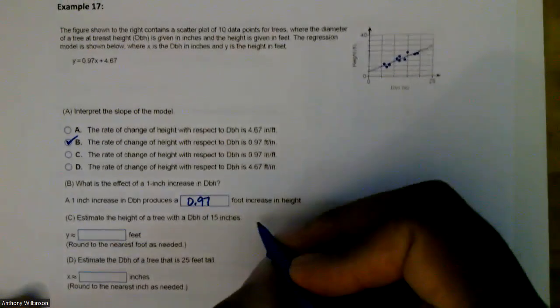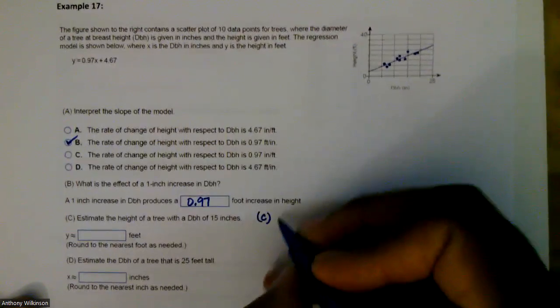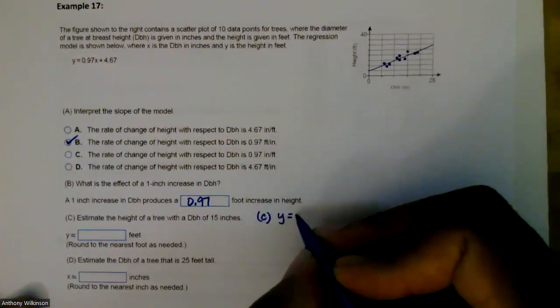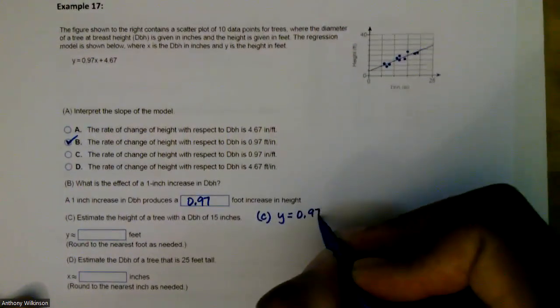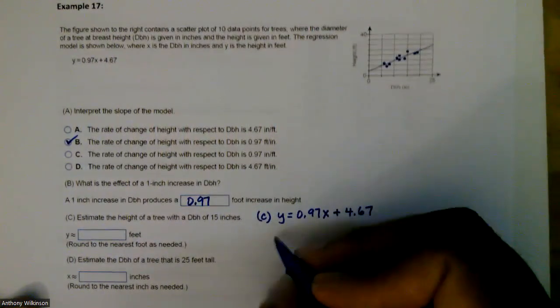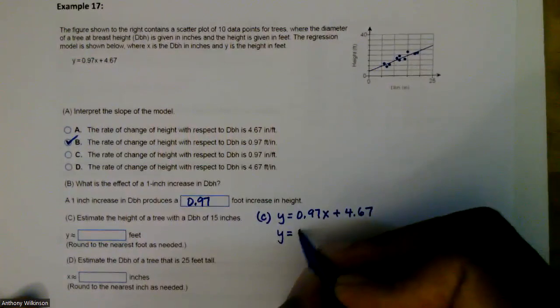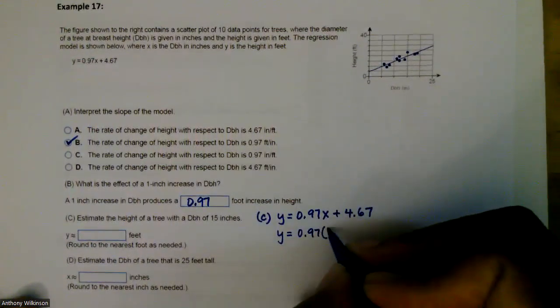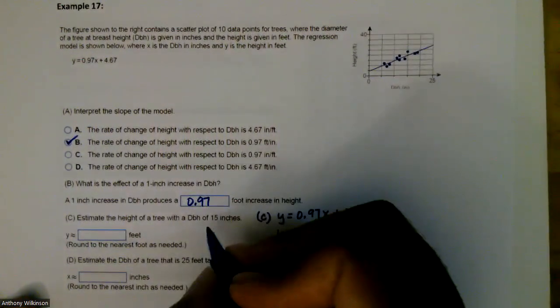So in this case here, for part C, I'll write the equation y is equal to 0.97x plus 4.67. So we just substitute our X with 15. So this is what X is.